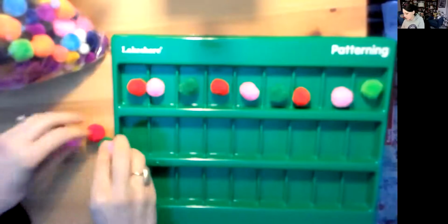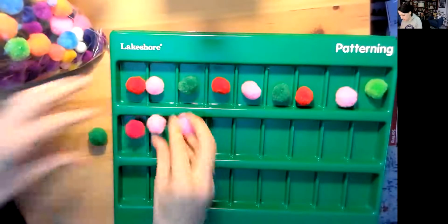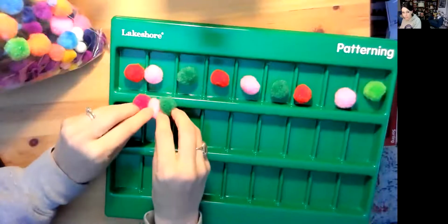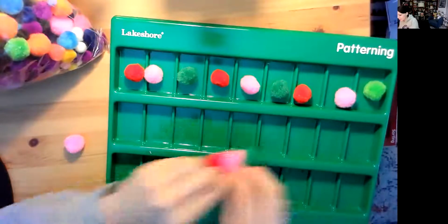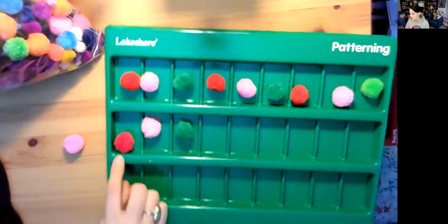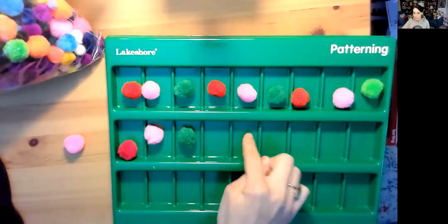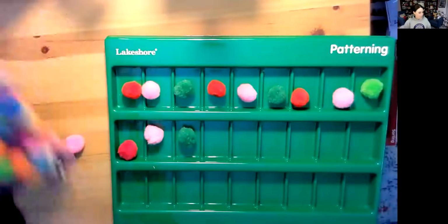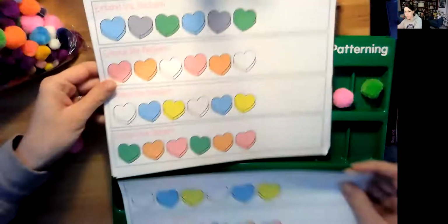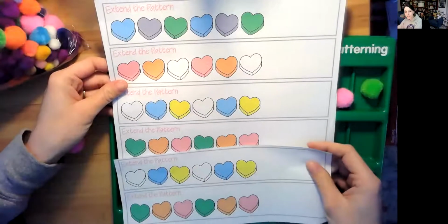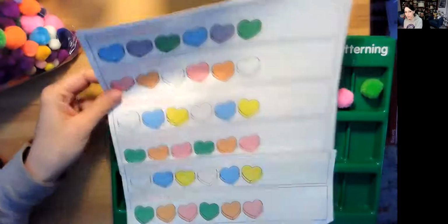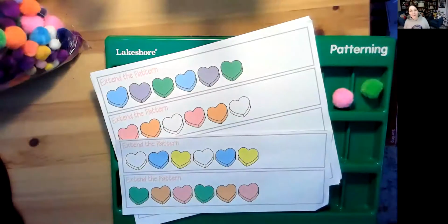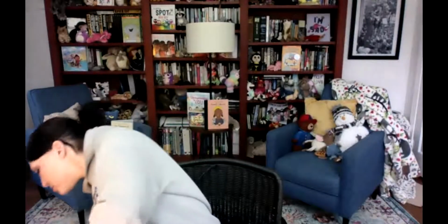Let's double check. Oopsie, that's not green. Red, pink, green. Yep. Red, pink, green. So if I was going to continue my pattern, I would have to keep going red, pink, green, red, pink, green, and I would have to find more out of my bag. Now, you all have hearts that look like this in your learning kit. I want you to do the same thing. I want you to complete the patterns, say them out loud, see what repeats, and then keep it going. Oh, you guys are so wonderful, my pattern masters.